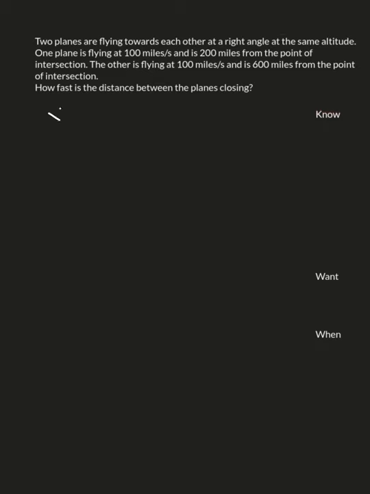So again, we have our know, want, when, but I want to make sure that we draw a picture for this just so that we can all visualize it. Think about this as an overhead view of the two planes approaching some theoretical point where they could collide. One of them is 600 miles from that point of intersection, and the other one is 200 miles from the point of intersection. We obviously want to create shapes when we can that help us relate variables. So I can imagine the distance between the two planes helping us create a right triangle in this case. It's really the hypotenuse, that's the distance between them as they move. And it is a right triangle, so we can utilize that.